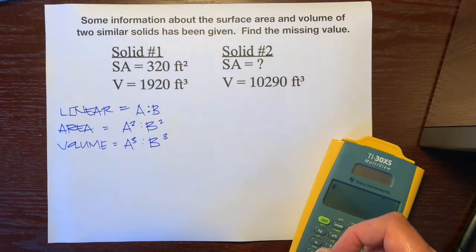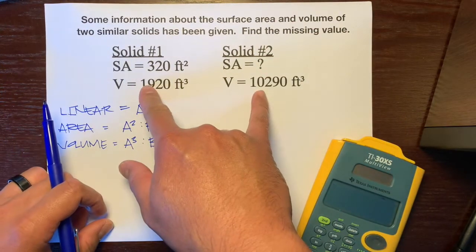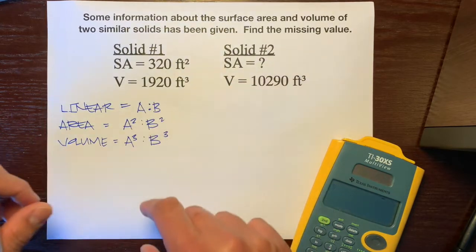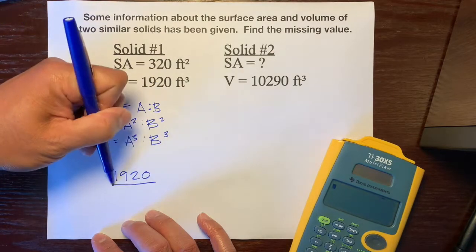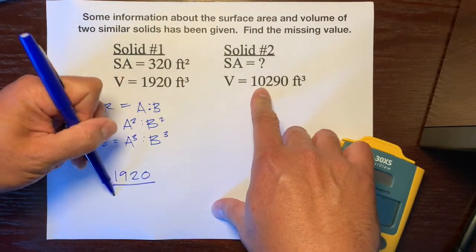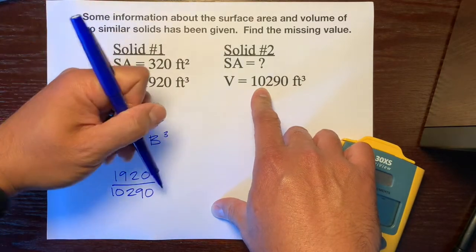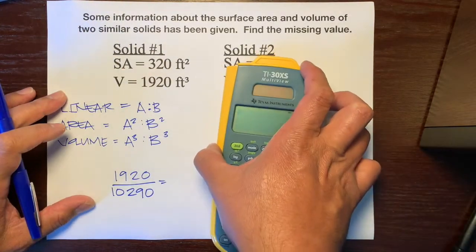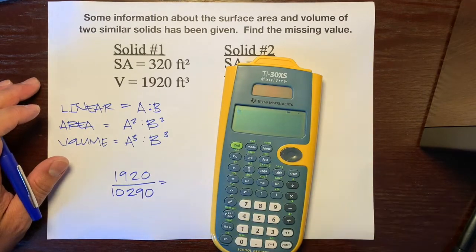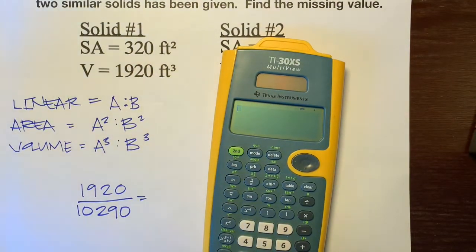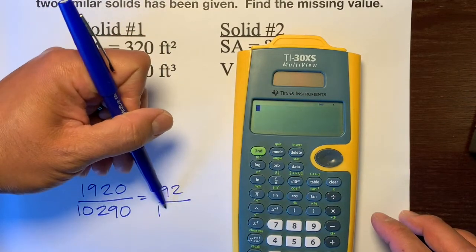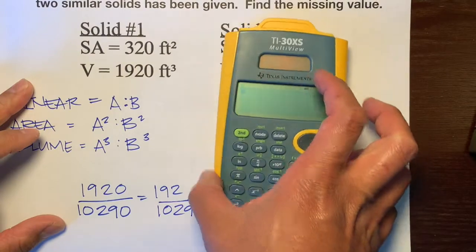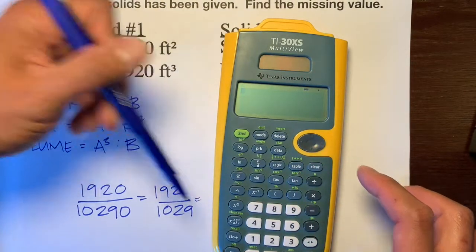They give us both of the volumes, so we're just going to write a ratio: 1920 over 10,290. We're going to take our trusty old calculator and try to simplify that ratio. Both numbers end in a 0, so we can cancel those out, and that makes our ratio smaller: 192 over 1,029. Let's see if we can simplify this some more.